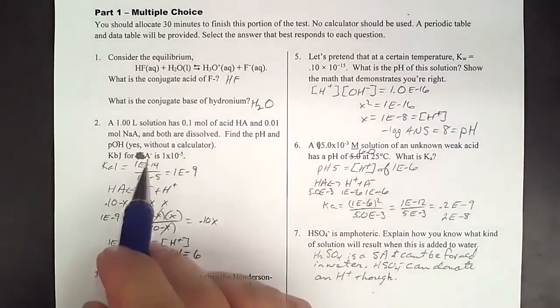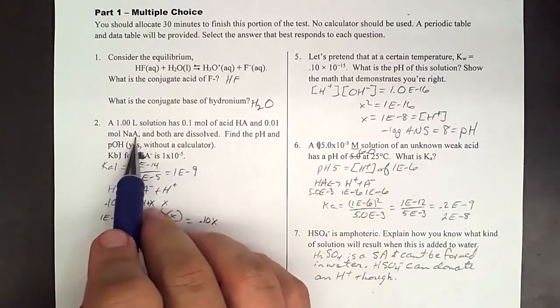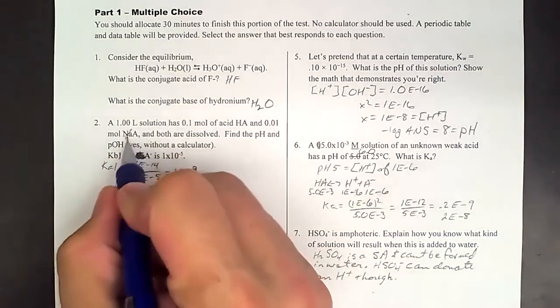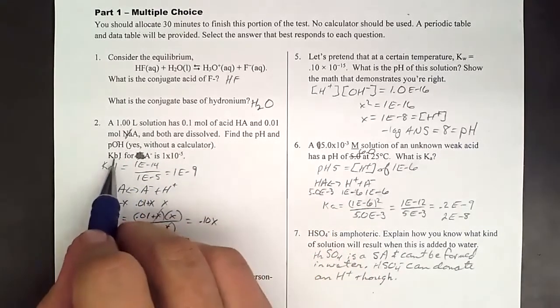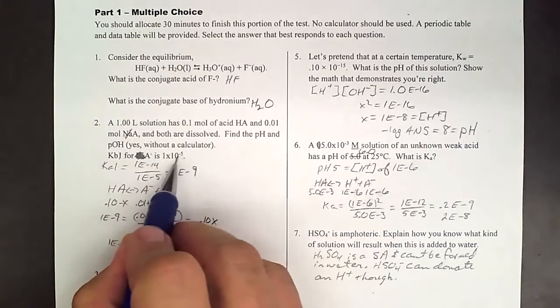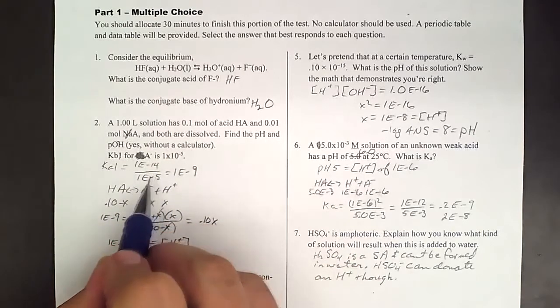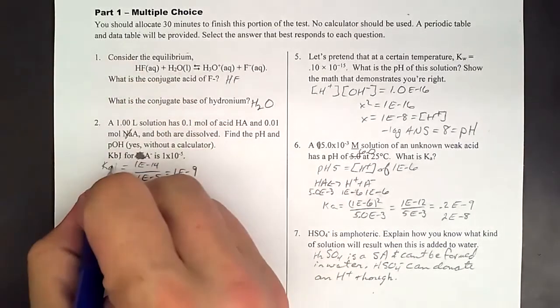On number 2, we have a fictional acid HA and sodium A, and both are dissolved. So all the sodium comes off, and really we've only contributed A minus. Find the pH and the pOH. So Kb for A minus is 1 e negative 5, which means that by doing Kw over Kb, I can find the Ka for the acid version.